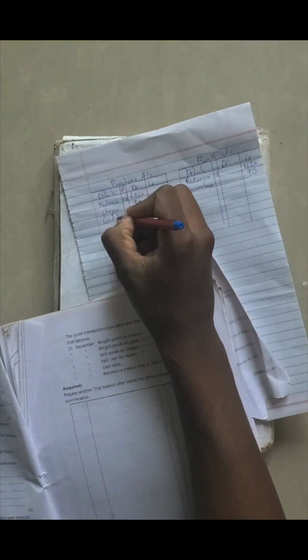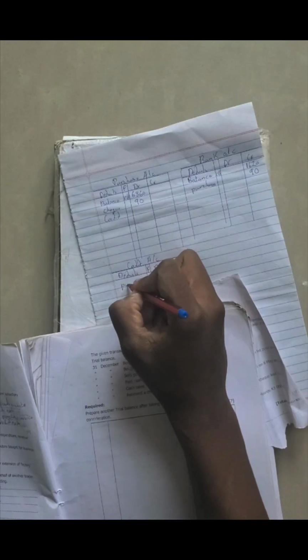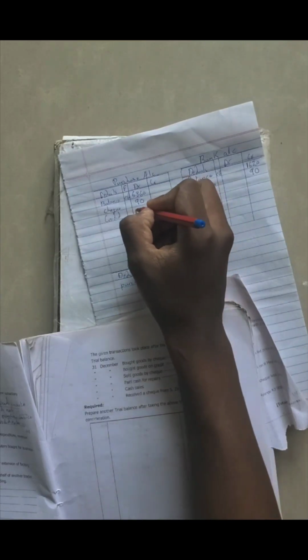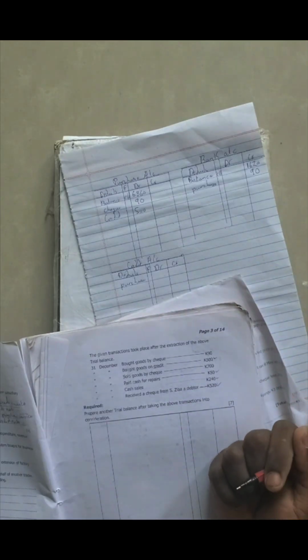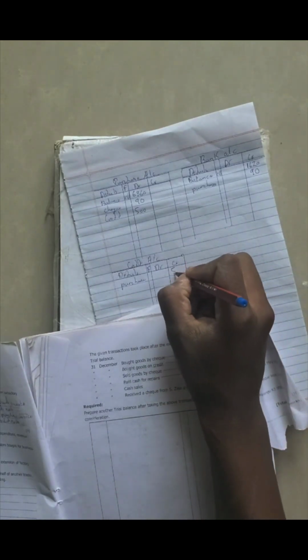We said we're following the double entry rule, so this 500 is affecting two accounts. He's bought goods, so the purchases account is gaining, it's increasing. So the 500 in the purchases account will be debited. Then in the credit account we'll write purchases, and this one will be credited. In this one we'll have a decrease because he's removed money on credit to go buy goods.